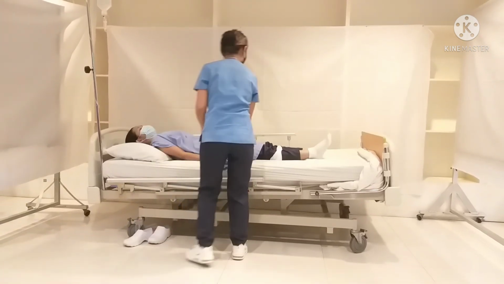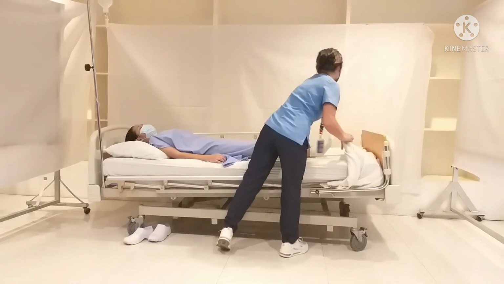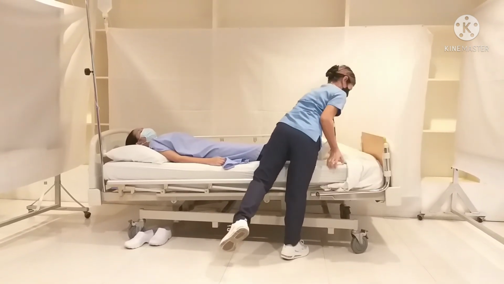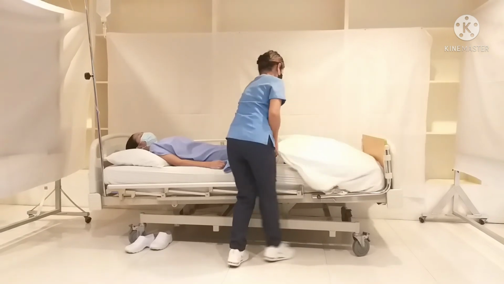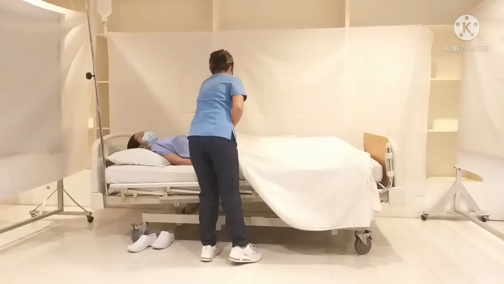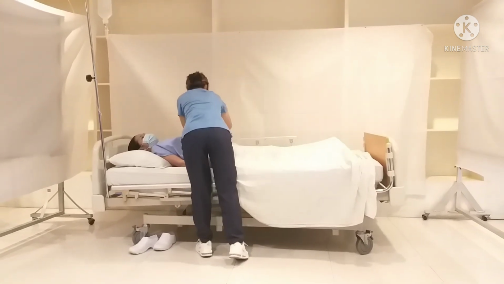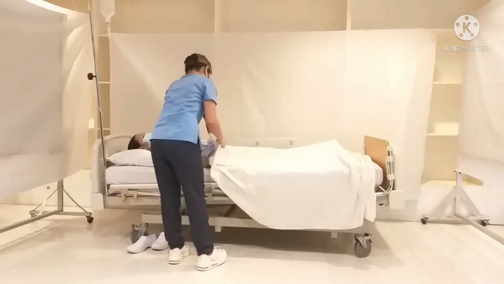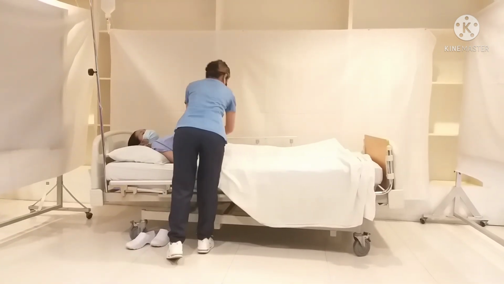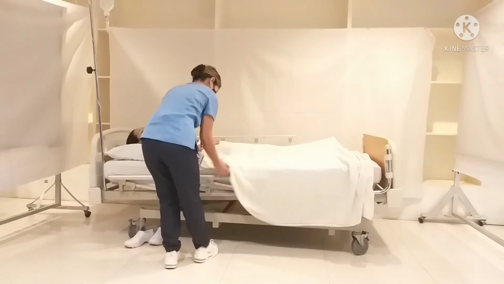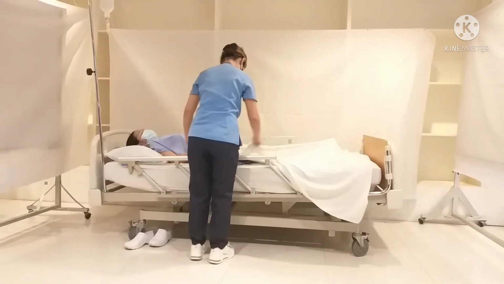Ensure patient comfort and safety by putting on the top sheet. Side rails always up after doing the procedure.